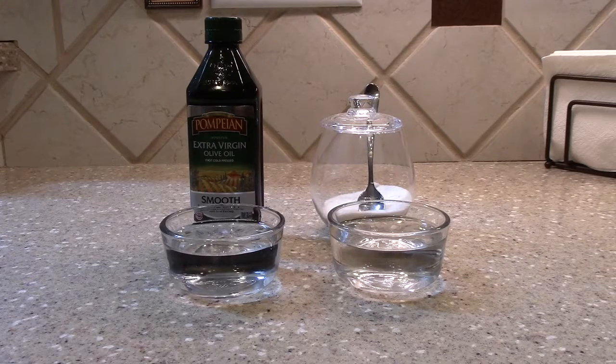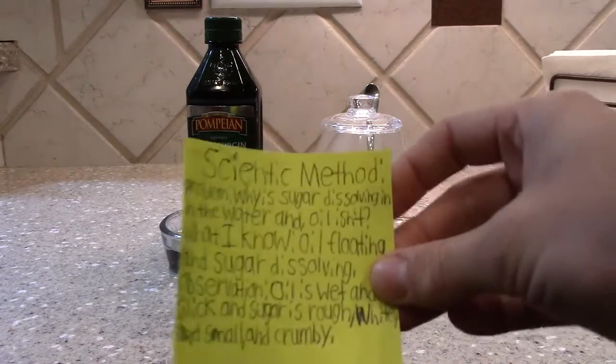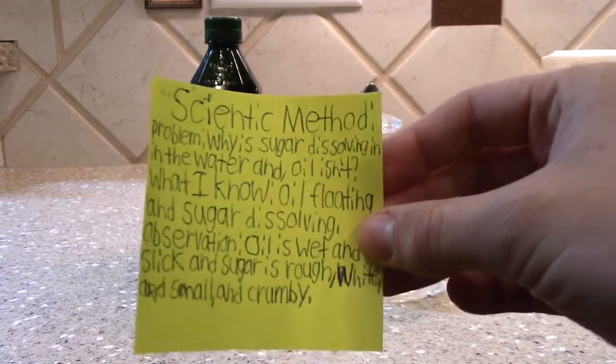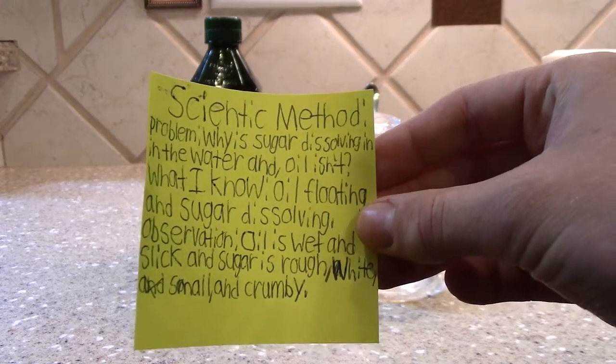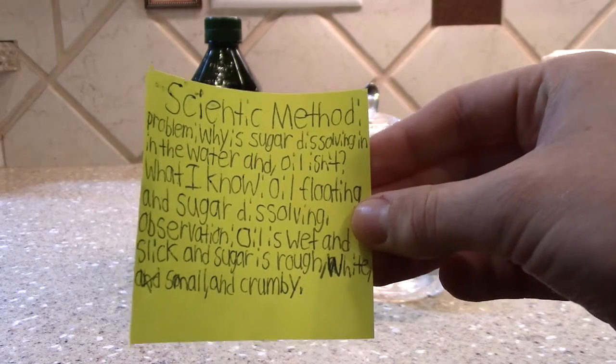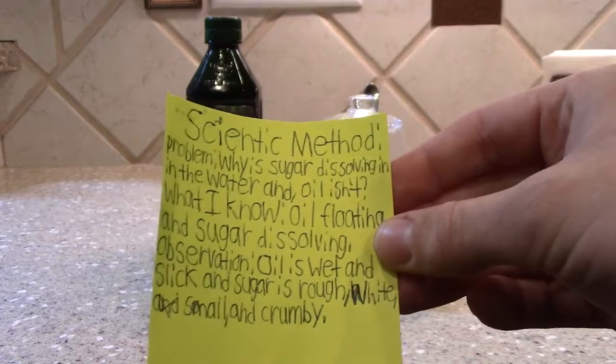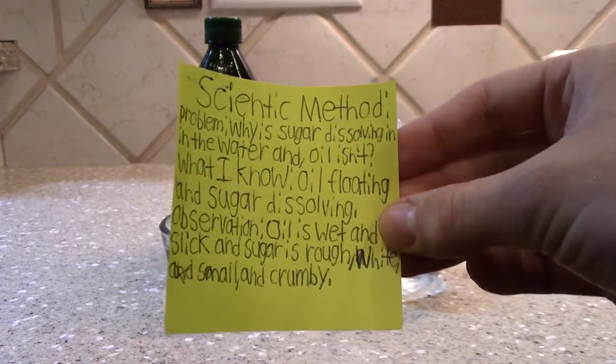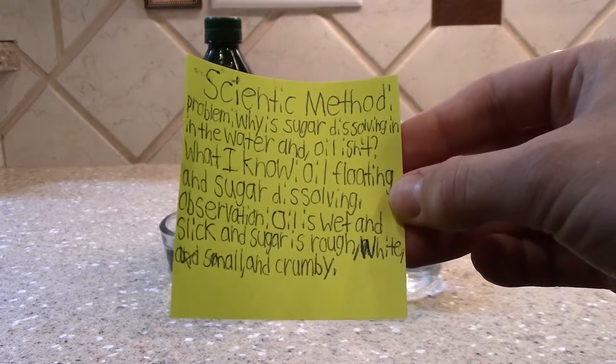So let me get my pieces of paper. Alright then. So in front of me I have two glass cups of water, or two bowls of water. I have olive oil and sugar. So for my problem right here, scientific method problem, why is sugar dissolving in the water and oil isn't? Well, what I know, oil floating and sugar dissolving.